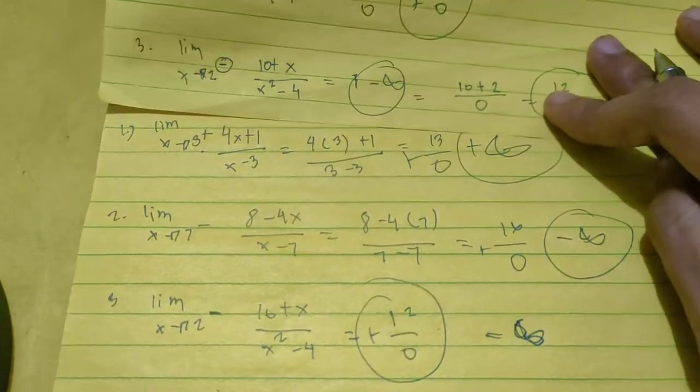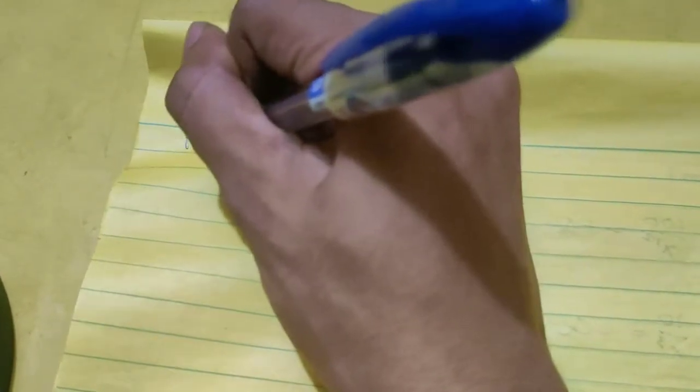Alright. So let's proceed to theorem number 3.